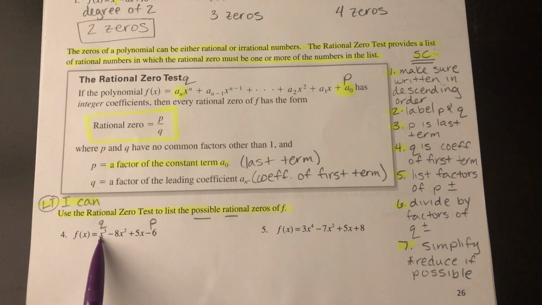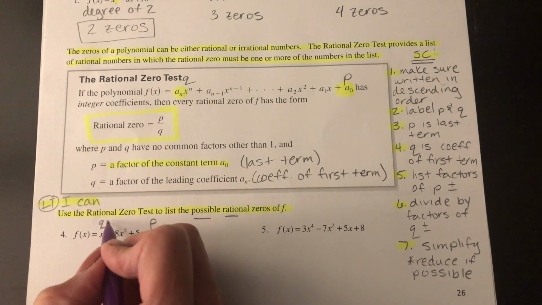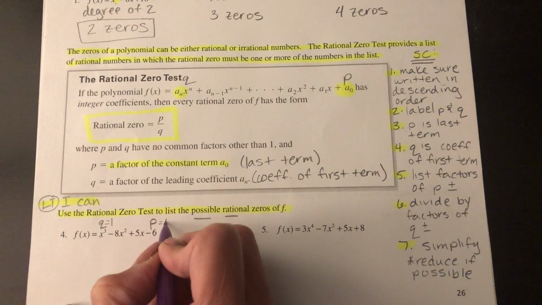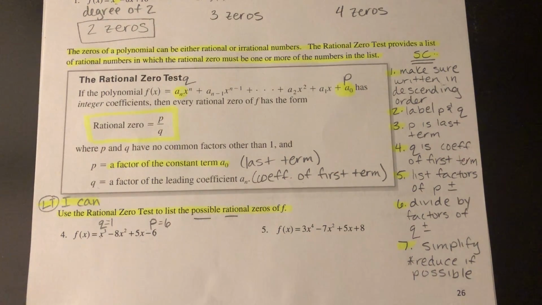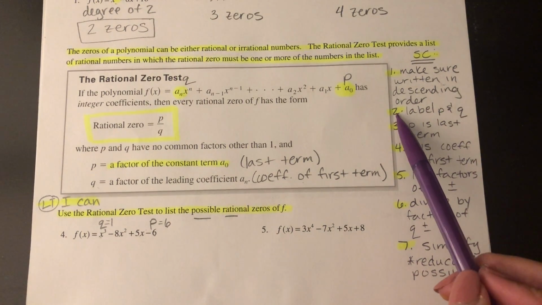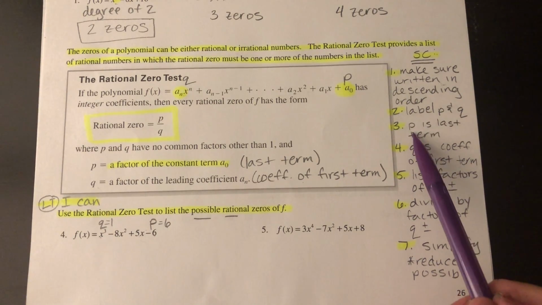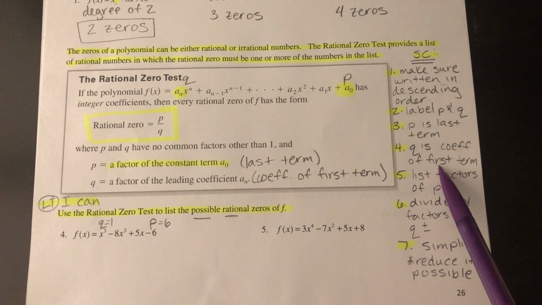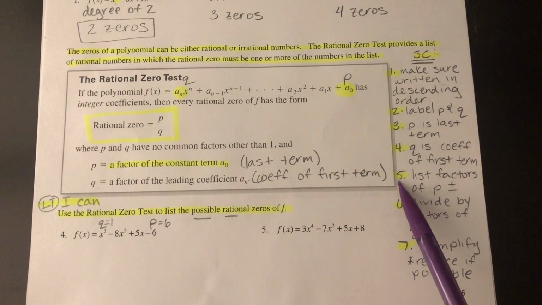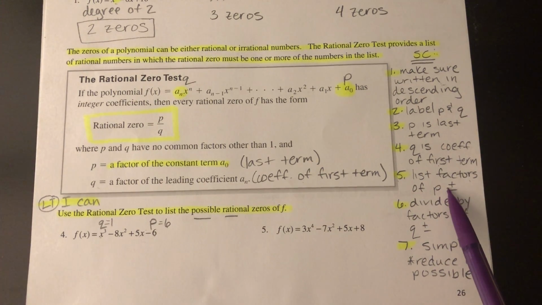So my Q is 1, and my P is 6. That's step 2: P is last, Q is first. We got those labeled.